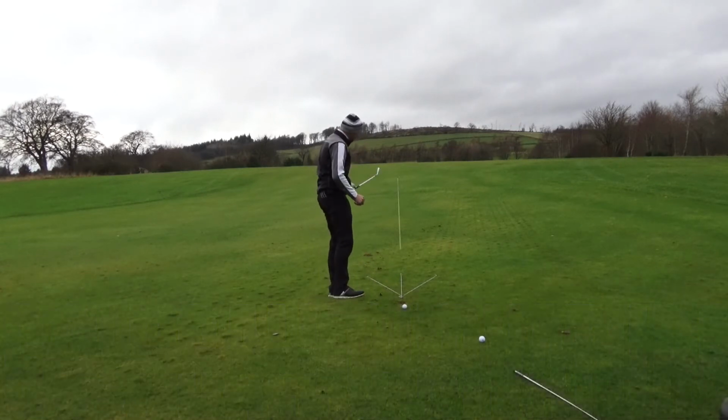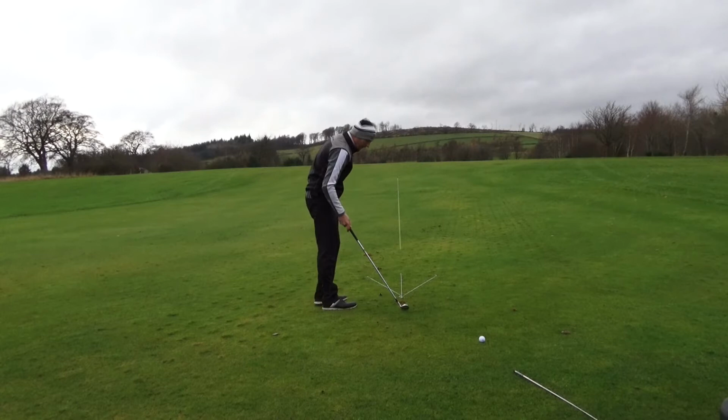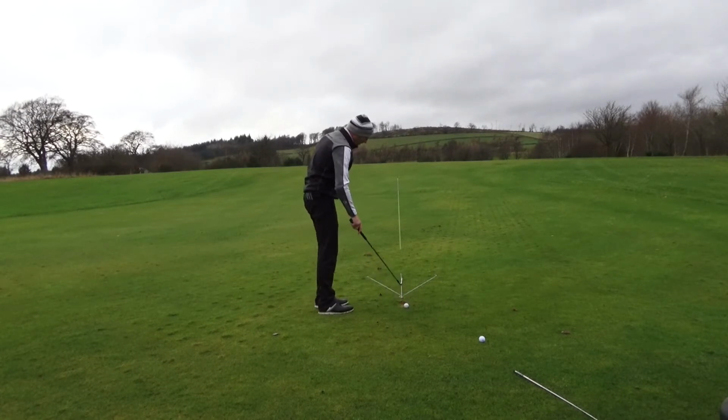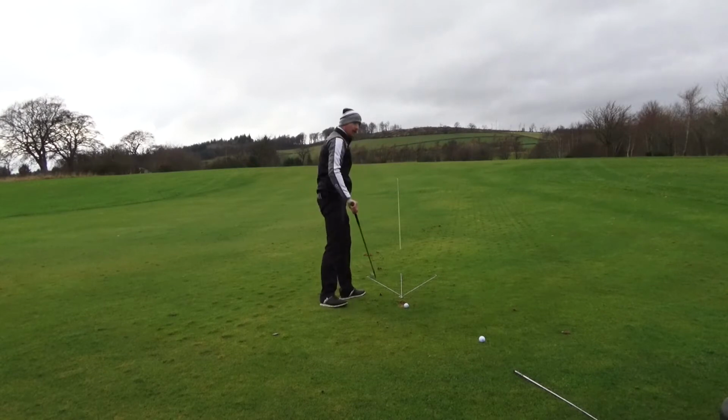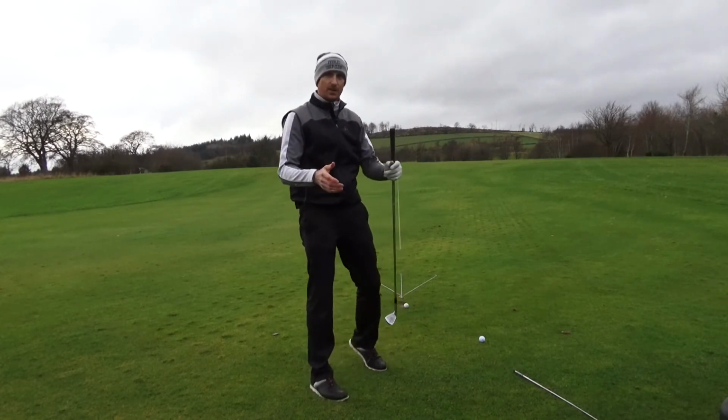So I've got my target, my yellow canes. I've still got my 3 lines on the ground, and I had the club face pointing towards the target, club face pointing to the right, club face pointing to the left. Now if the club face points to the left, we can get the ball to curve back to the target to the right. But there's a discrepancy that has to be taken into consideration.